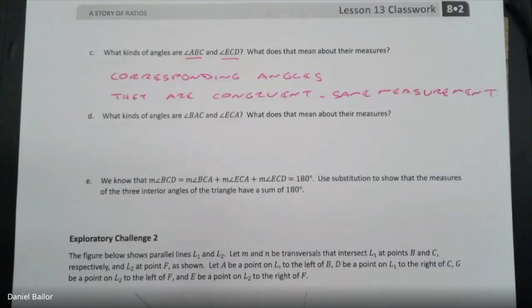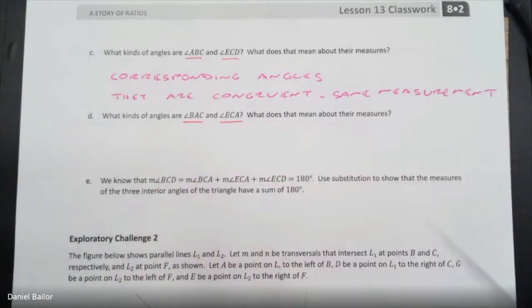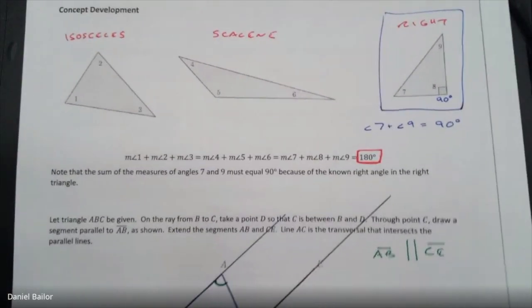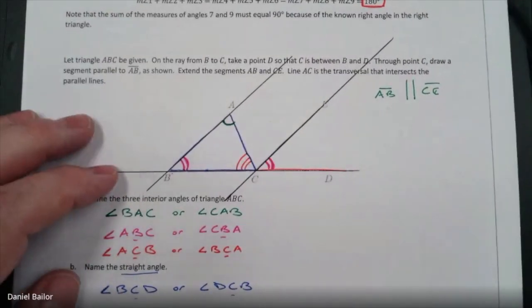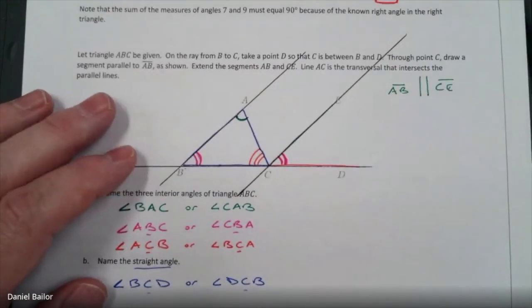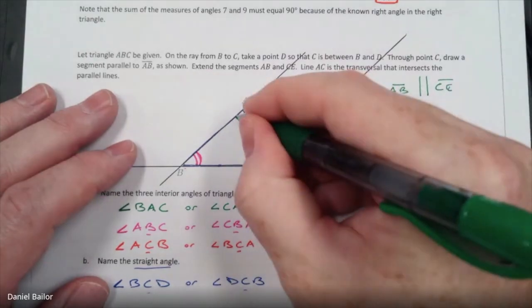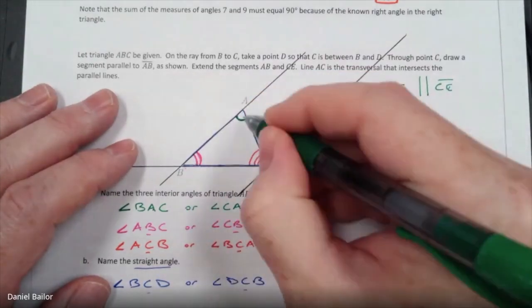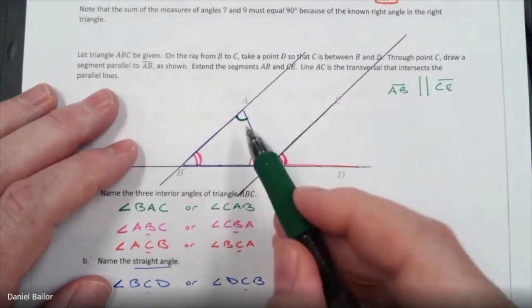Let's look at part D. What kind of angles are angles BAC and ECA? So let's find BAC and ECA. Well, BAC right here is our green angle right here. BAC, A is in the middle, so it's our green angle with one line.